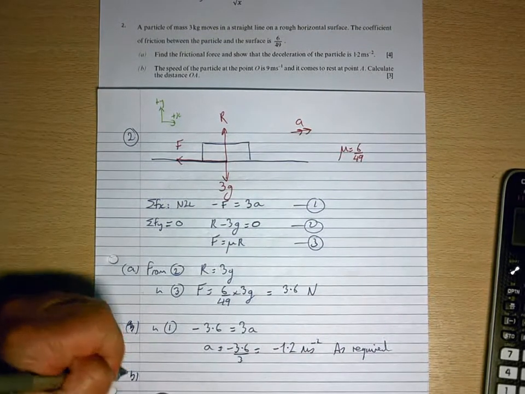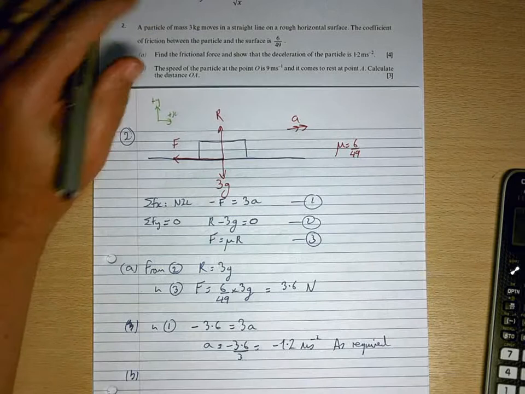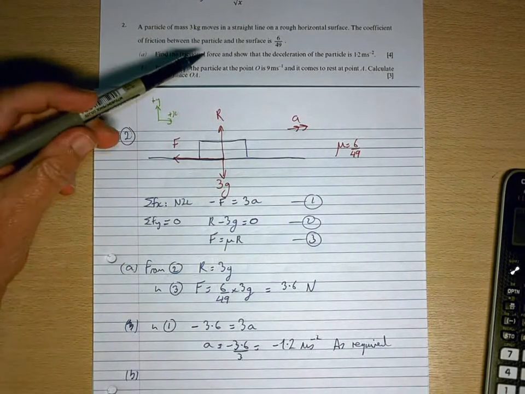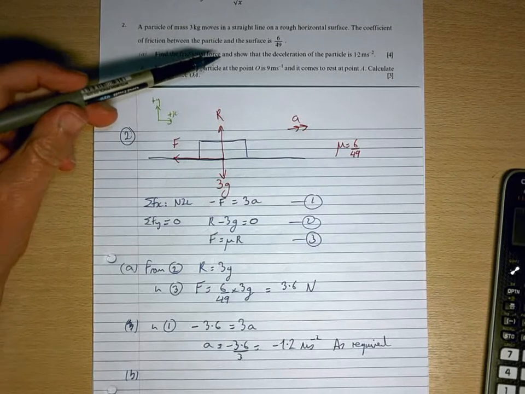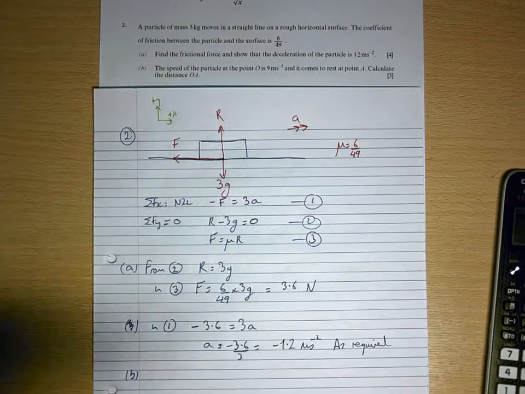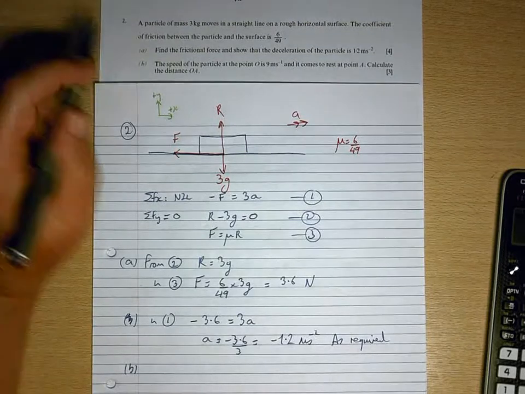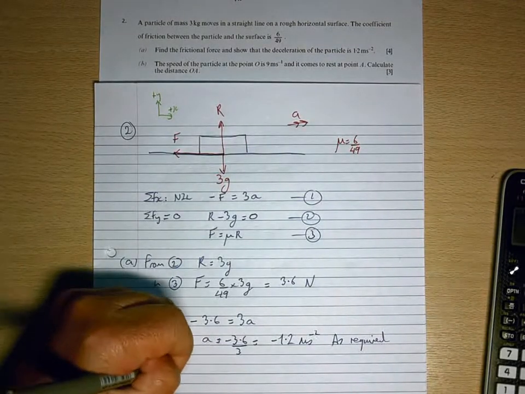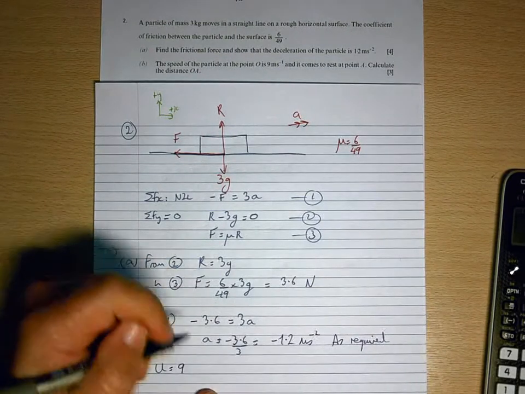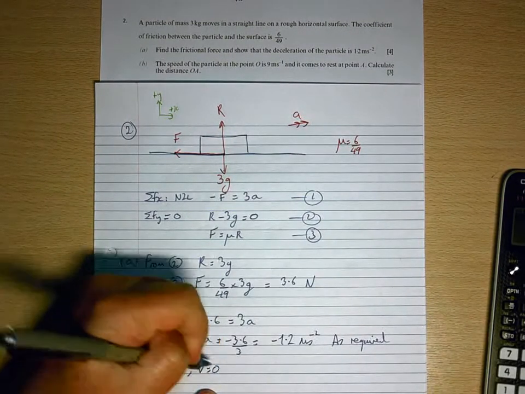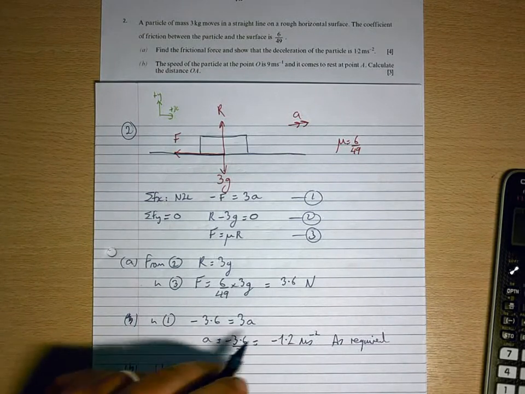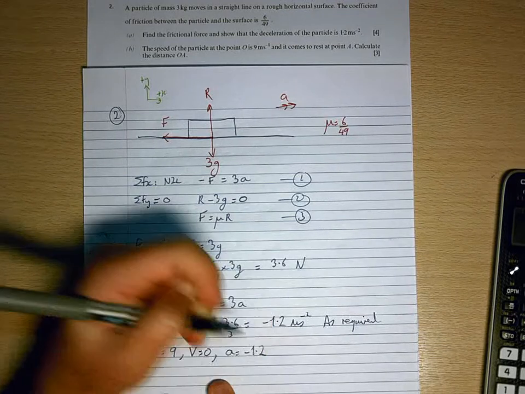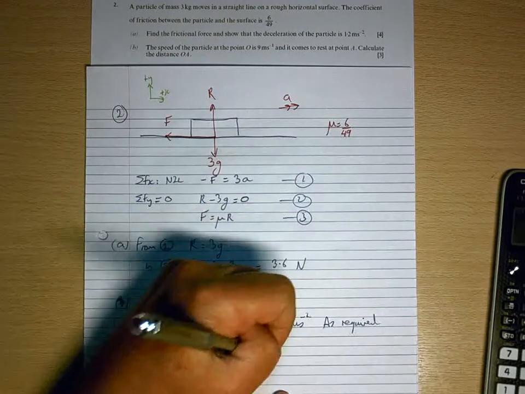Part B. The speed of the particle at the point O is 9 meters per second, and it comes to rest at the point A. Calculate the distance OA. So we have an initial velocity of 9. We have a final velocity of 0. We have an acceleration of minus 1.2. And they want us to find s.